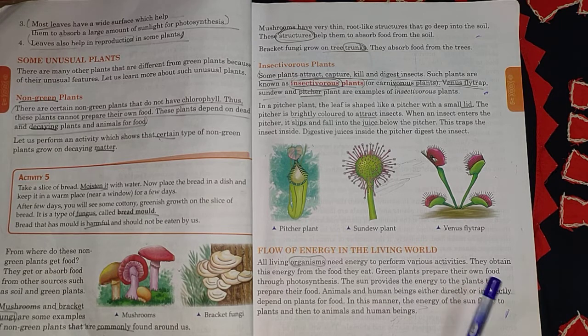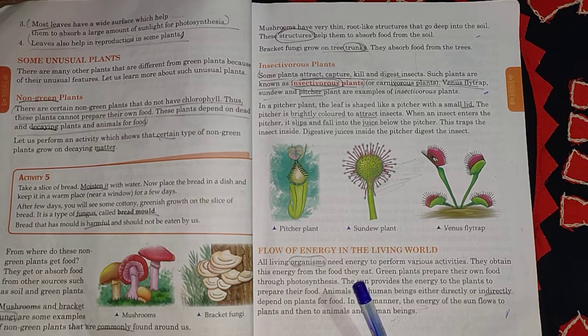This plant is then eaten by the animals. Many animals, the herbivorous animals, they eat plants. Then these animals are again eaten by the predators or the carnivorous animals.